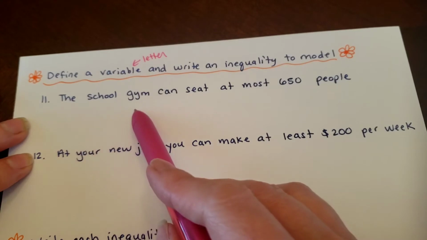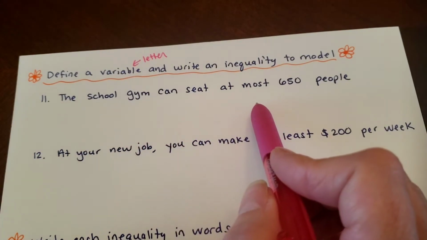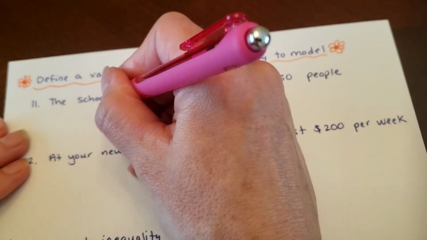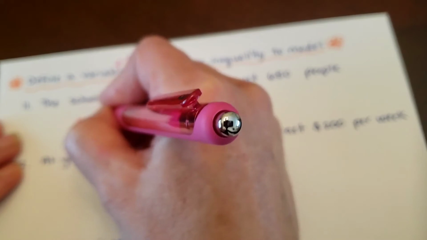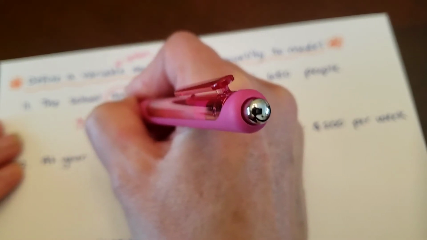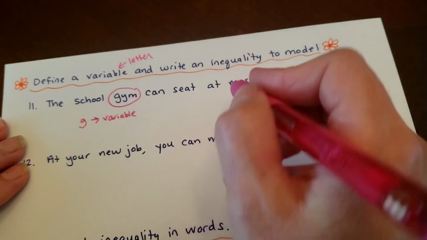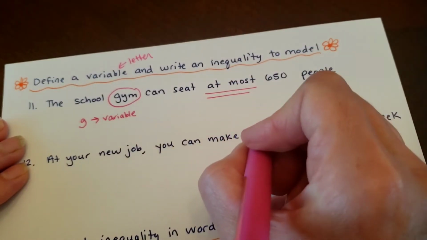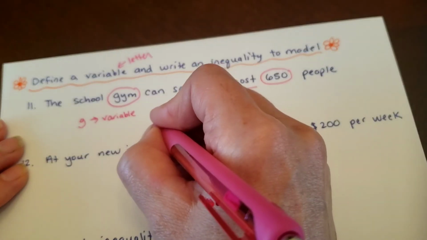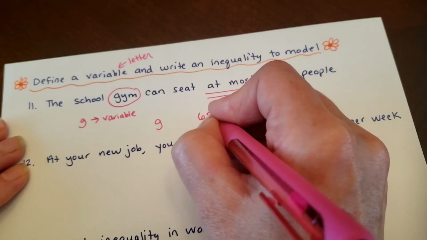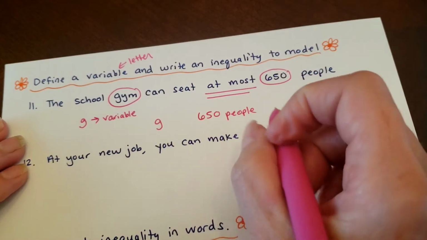So it says a school gym can seat at most 650 people. So maybe we can use gym for our letter. So we'll have G be our variable. And you can use any variable you would like. There is no right or wrong answer here. And it can seat at most. So at most, we have to think about what that means. And then 650. So we have a G. We're going to have something with the 650 people. We need to figure out an inequality that means at most.